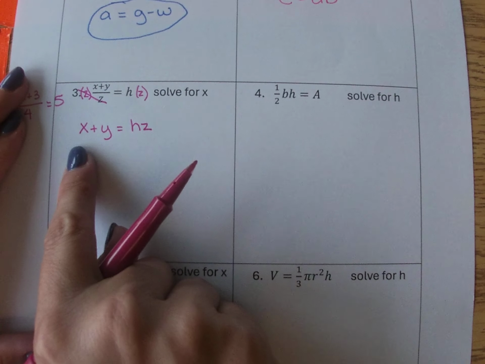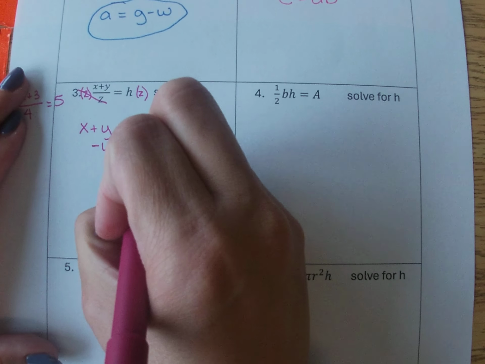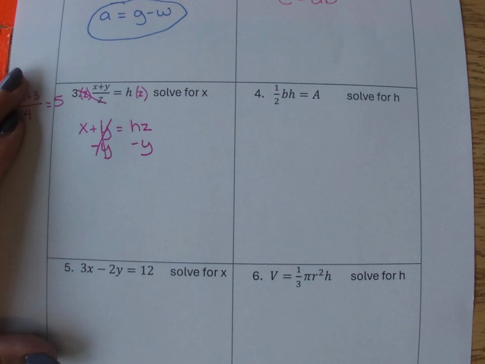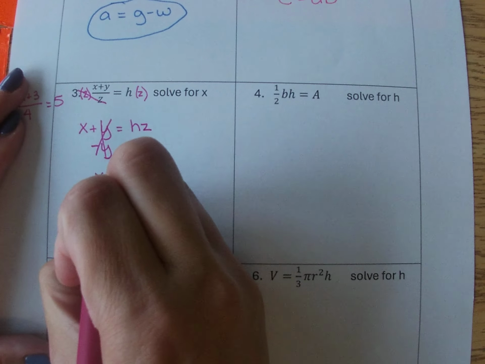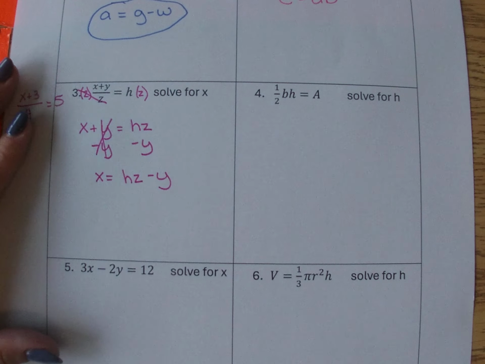Then again, to finish solving, if I want to get x by itself, I'll undo addition with subtraction. There's more stuff over here, but it's stuff that I can't combine. So I'll get x equals hz minus y.